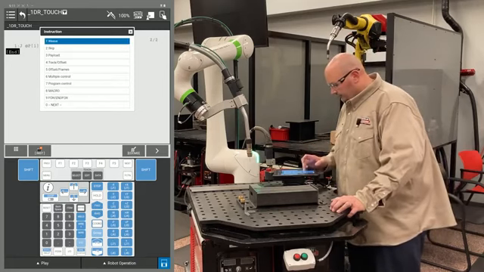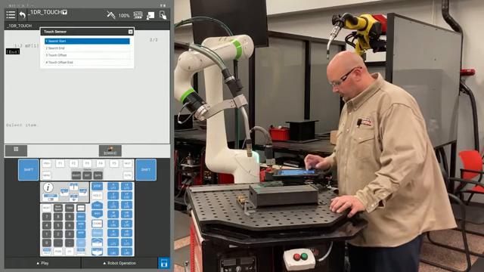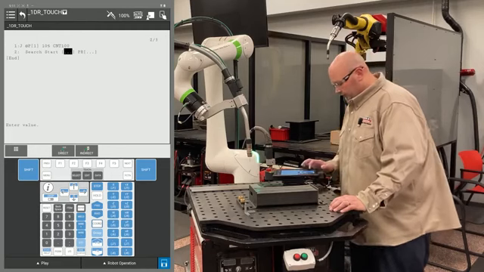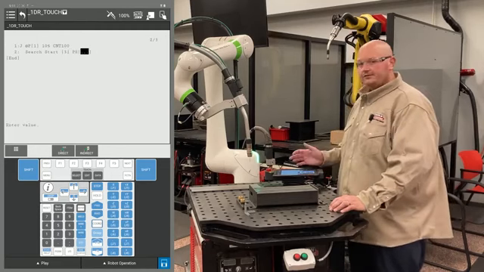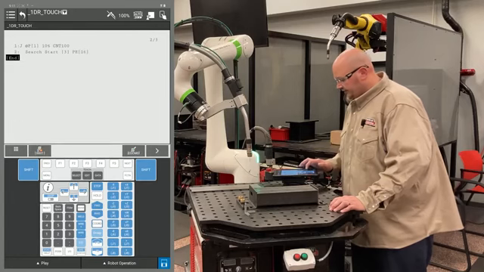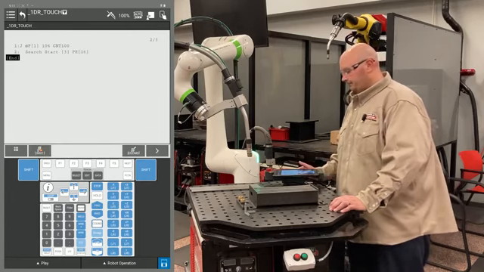This instruction is going to be found under the F1 instruction key, touch sensor, and you're going to look for search start. The first value it's asking for is your touch schedule number. In this example, I'm using touch schedule number 3. I'm going to use PR number 16 to store my offset data.